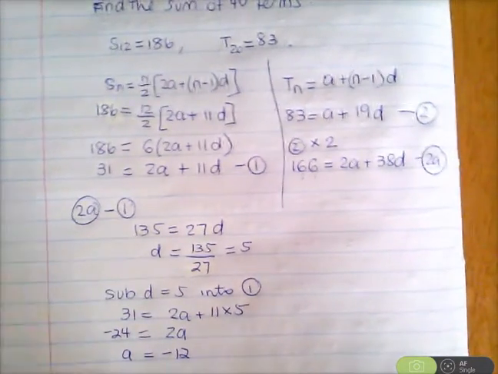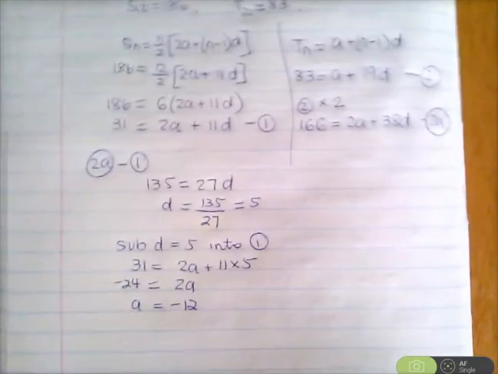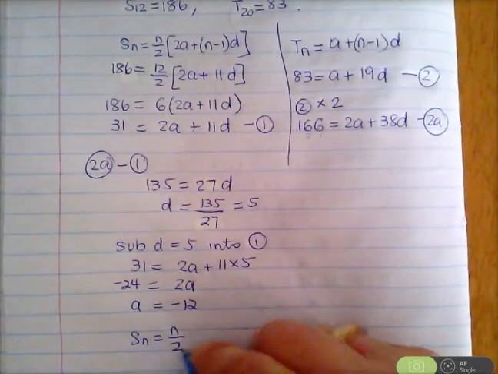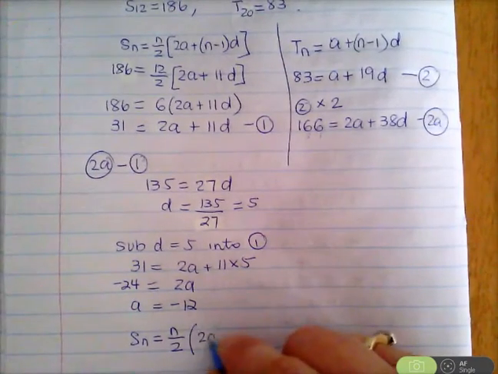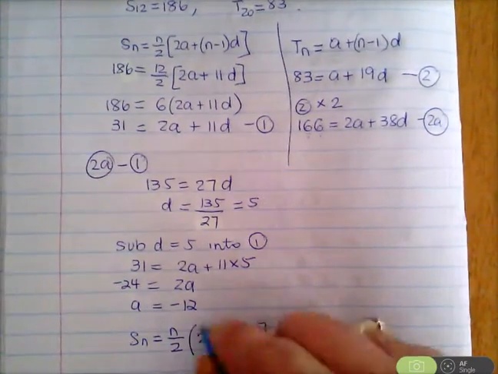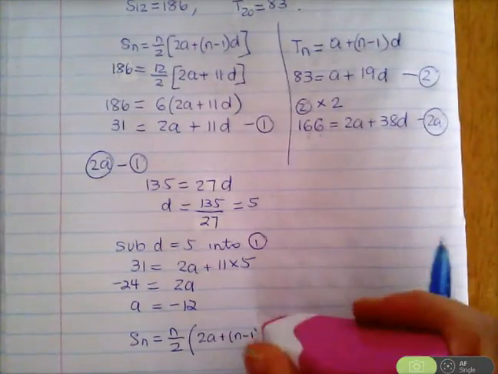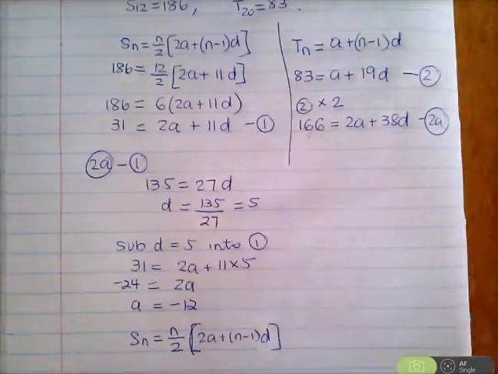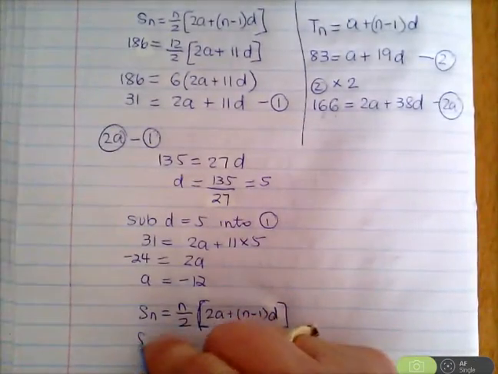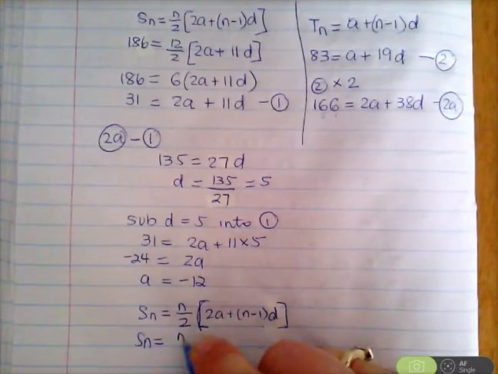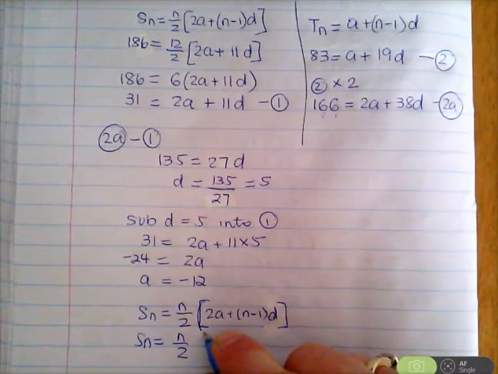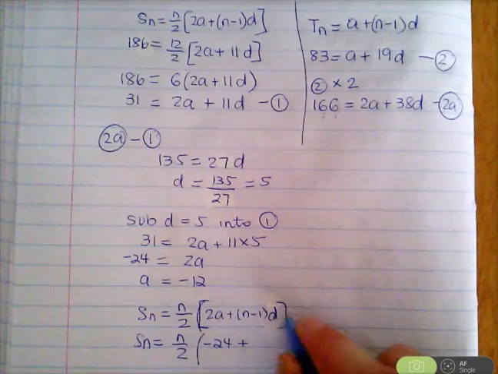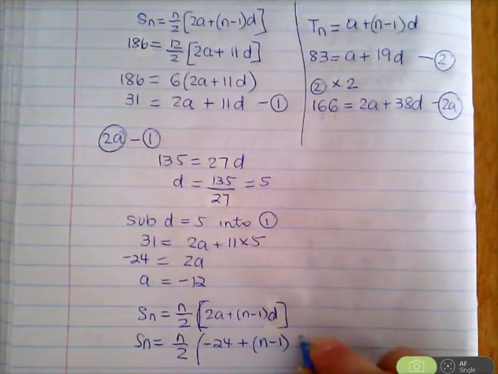So therefore we want the sum of the first 40 terms. So the formula is Sn equals n on 2 [2a plus (n minus 1)d], putting square brackets there. So therefore Sn is n on 2, now 2a is negative 24, plus (n minus 1) times 5, because d is 5.